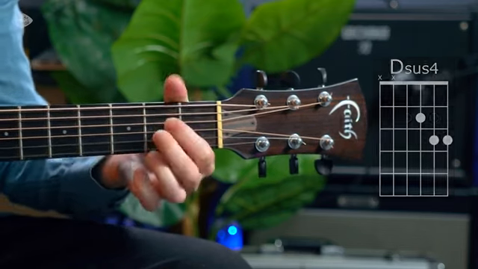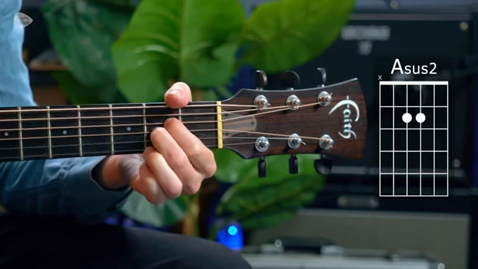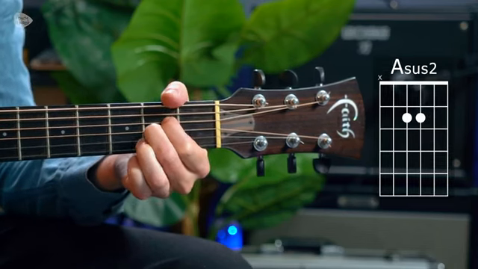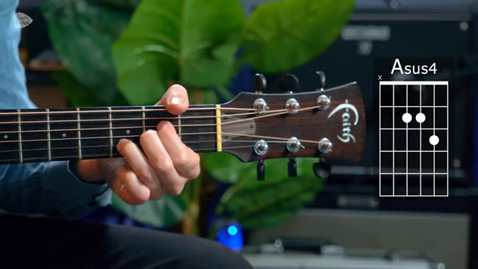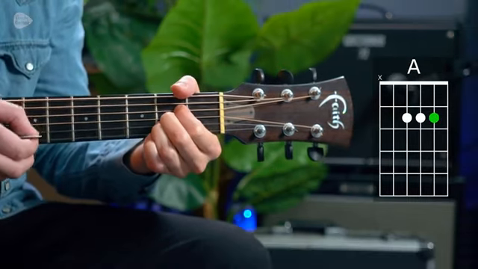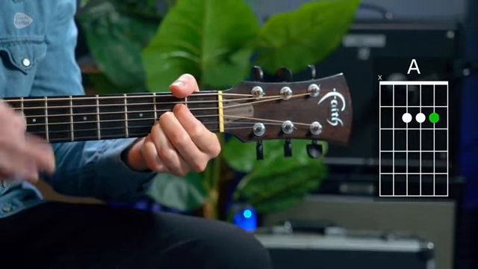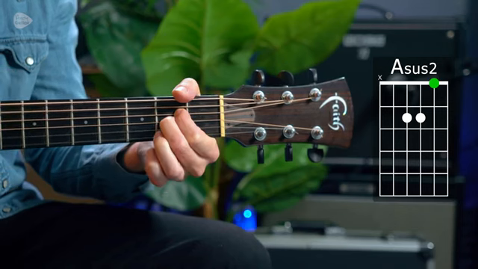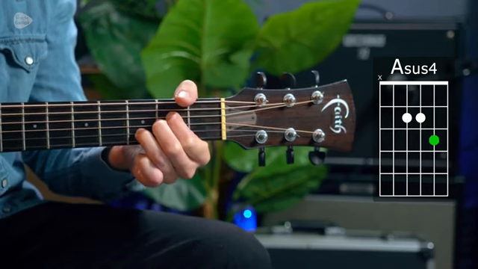Exactly the same logic applies to an A sus2 and an A sus4.